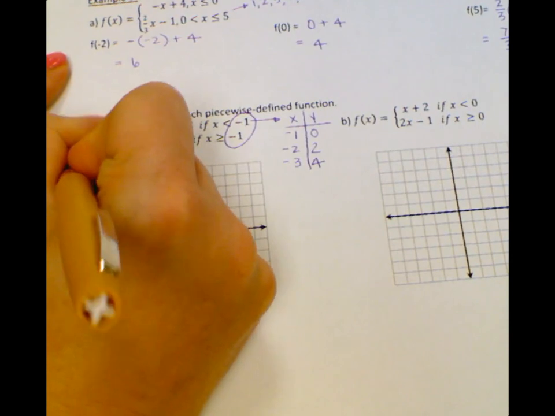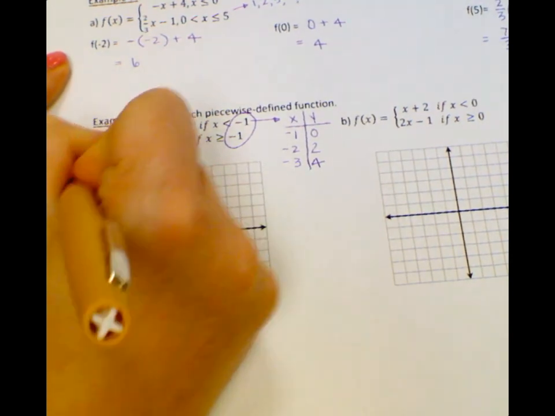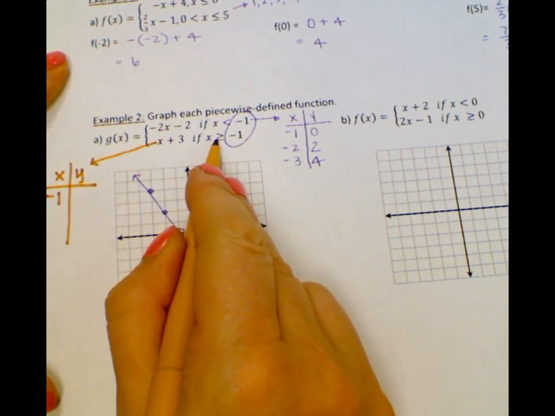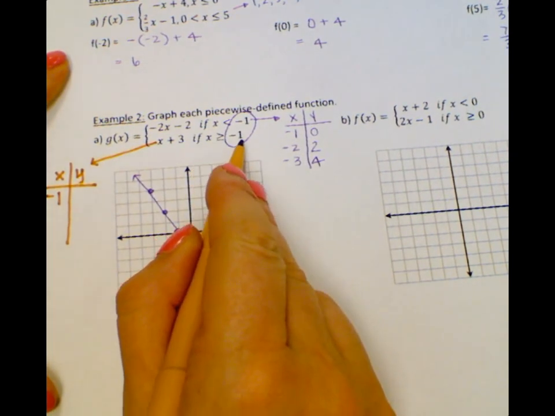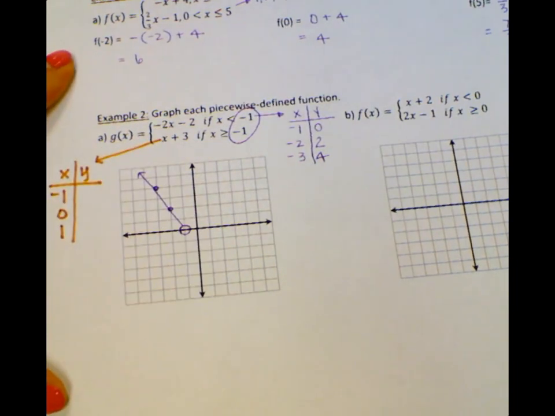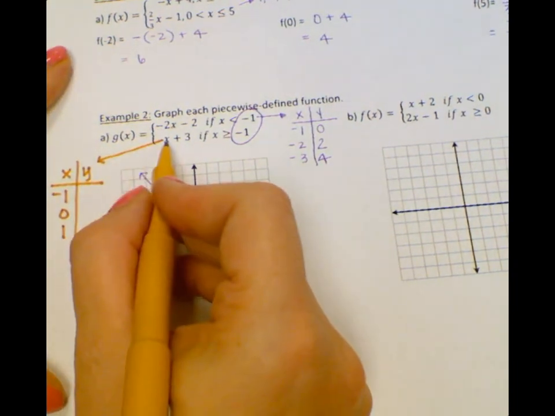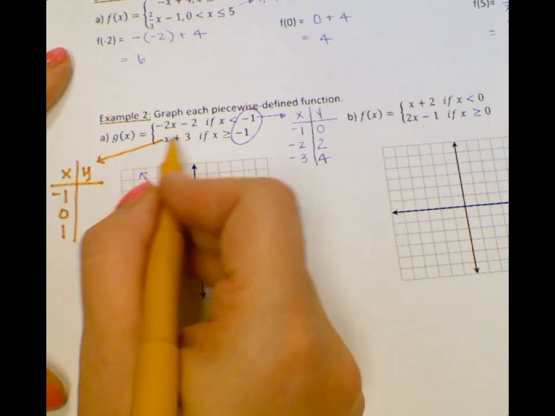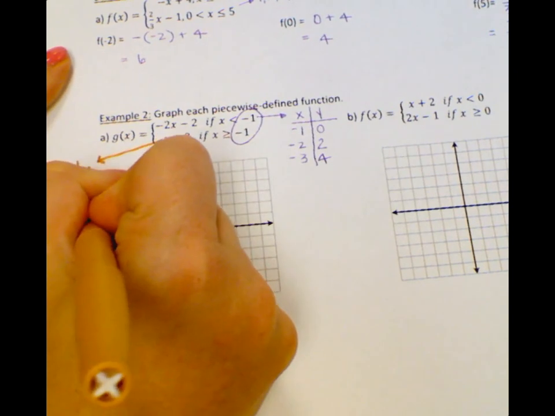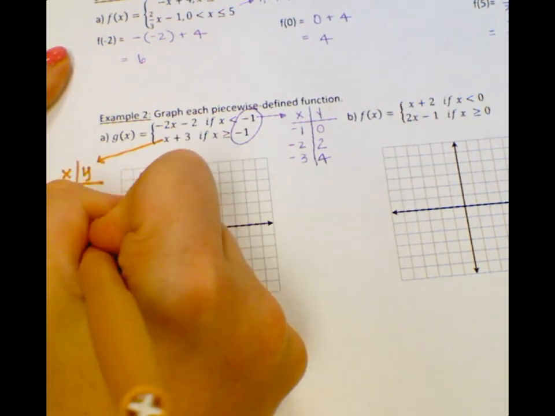So X and Y, who's your starting point? Yep, -1 again. And it says I want the numbers greater than or equal to -1. So greater than: 0 and 1. Okay? And then again, I'm just going to plug them in. This one's a little bit easier, so I can do it in my brain. -1 plus 3. 0 plus 3. And 1 plus 3.